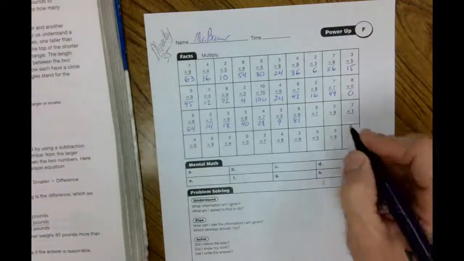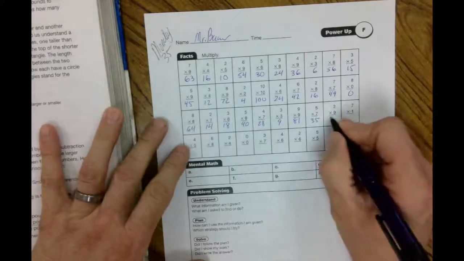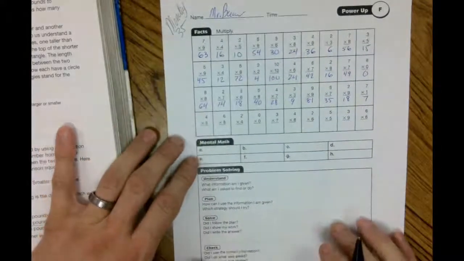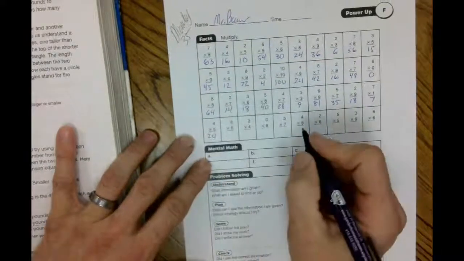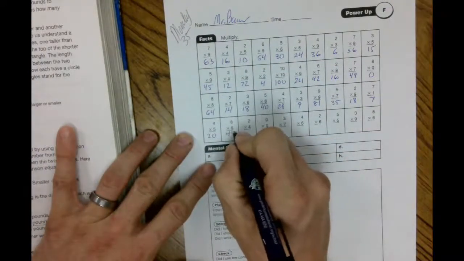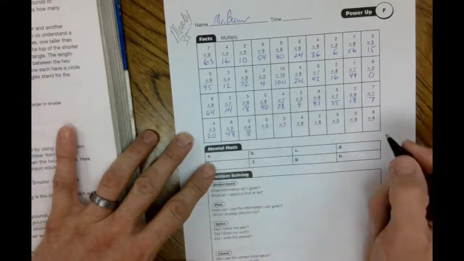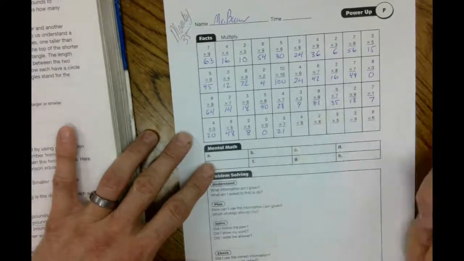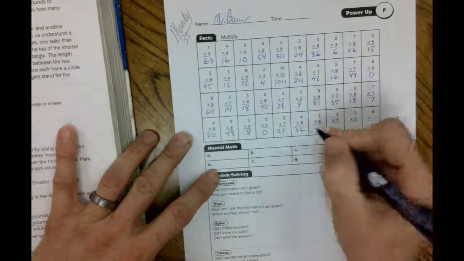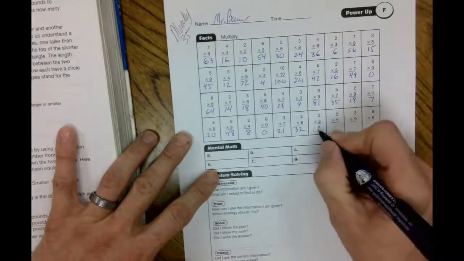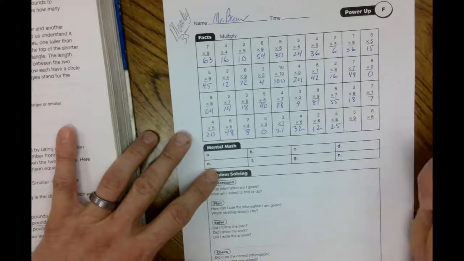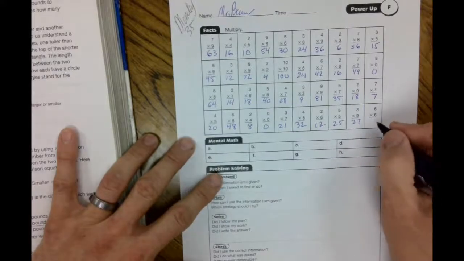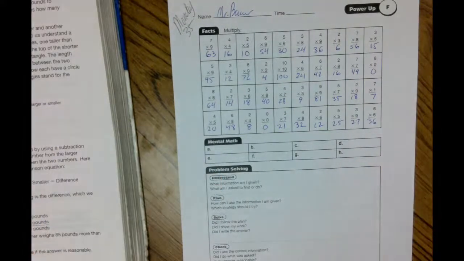5 times 7 is 35. 2 times 9 is 18. 7 times 1 is 7. 4 times 5 is 20. 6 times 8 is 48. 2 times 4 is 8. 0 times 0 is 0. 3 times 7 is 21. 4 times 8 is 32. 2 times 6 is 12. 5 times 5 is 25. 3 times 9 is 27. And 6 times 6 is 36.